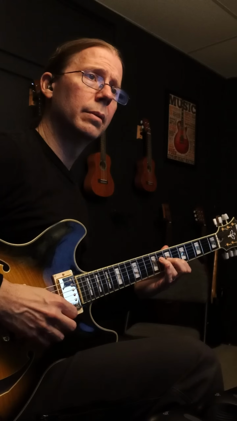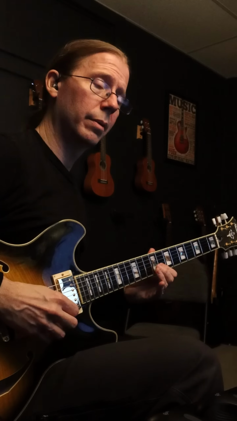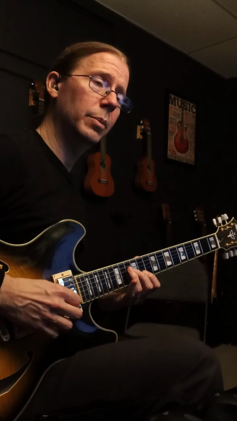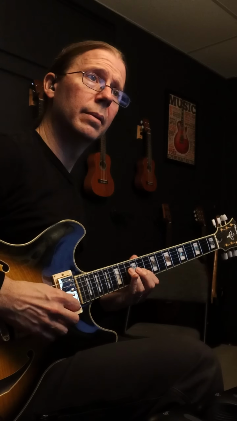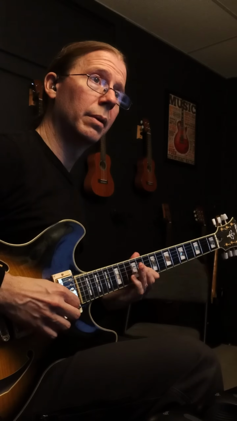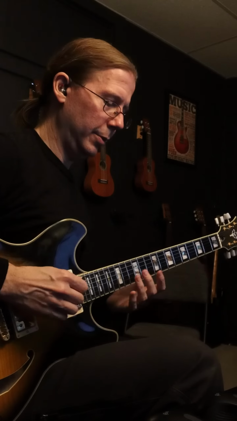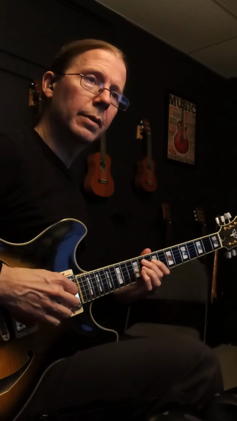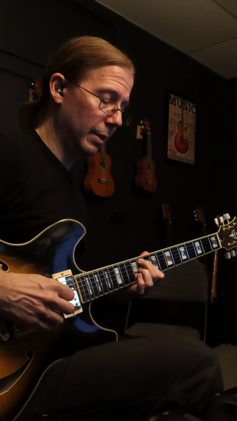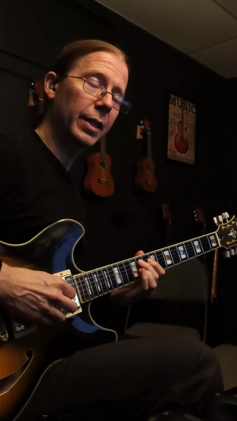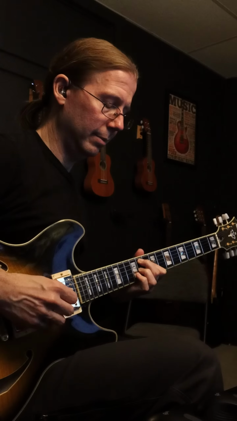So do a little back and forth. Just break it up. Right, and then you can do that same diminished 7 idea over the A flat 7, right?